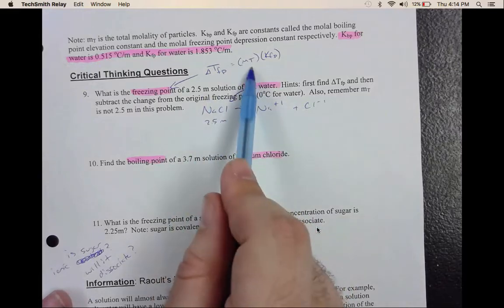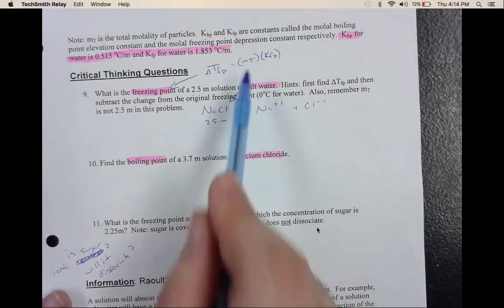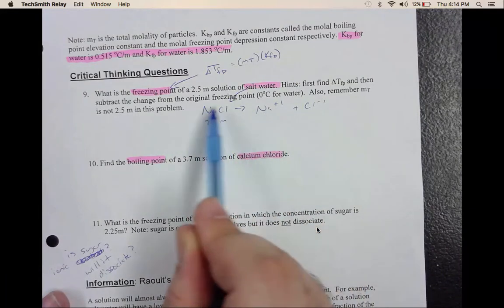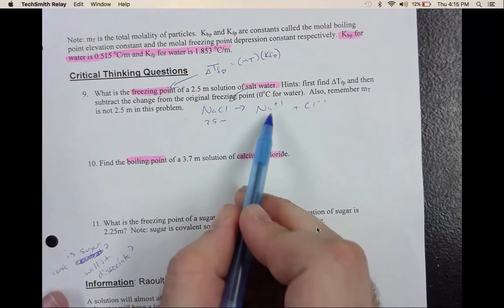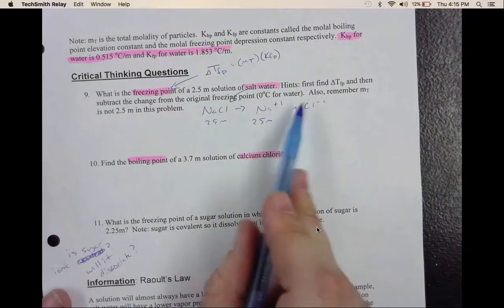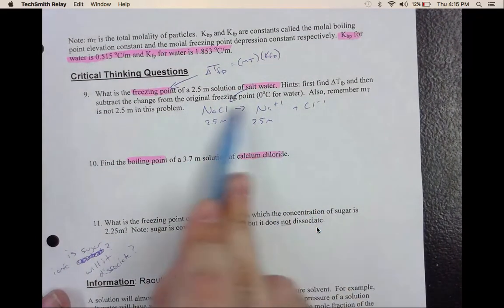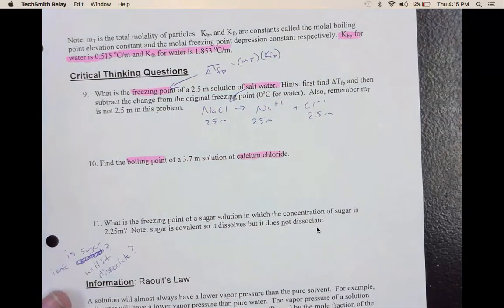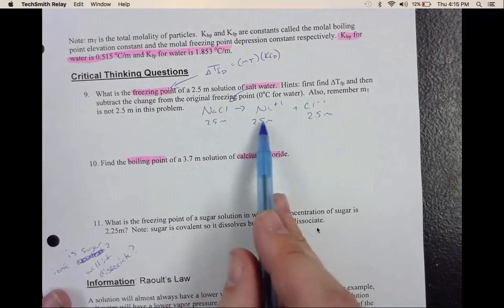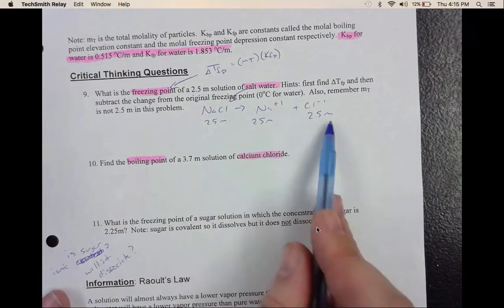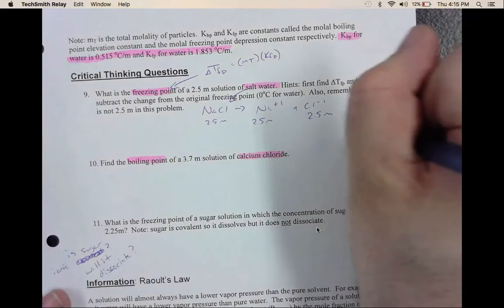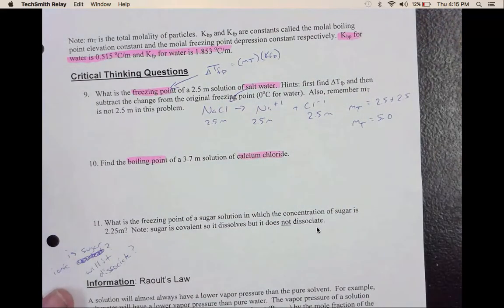So we know we need to find the total molality, which is Mt. So remember, guys, we can use our coefficients. If this is a 1-to-1 ratio, then you would have the same amount of sodium ion as you do sodium chloride, which would be 2.5 m. Again, chloride, -1, is a 1-to-1 ratio, so you would find 2.5 m. So then to find the total, remember we don't add sodium chloride because it's already dissociated, so the total molality would equal 2.5 plus 2.5, which would give us a total molality of 5.0.